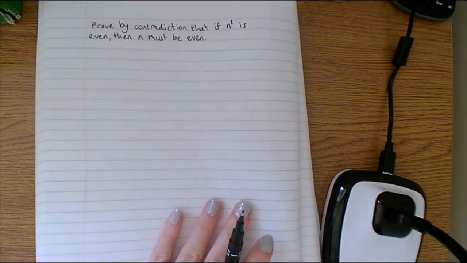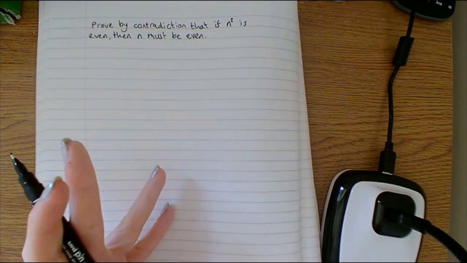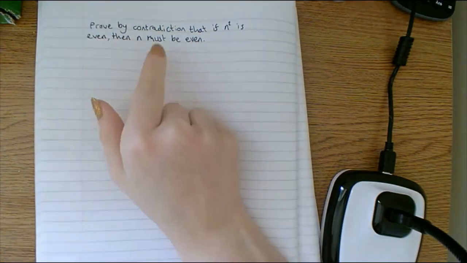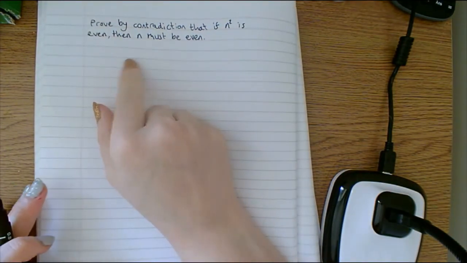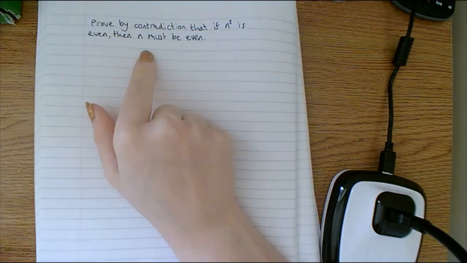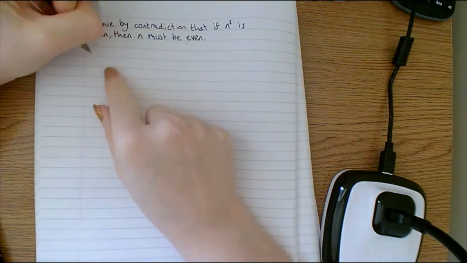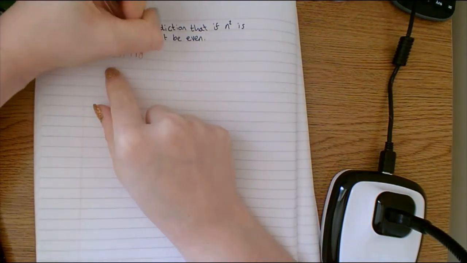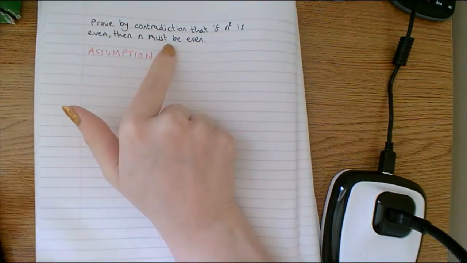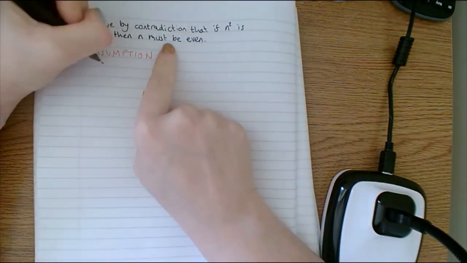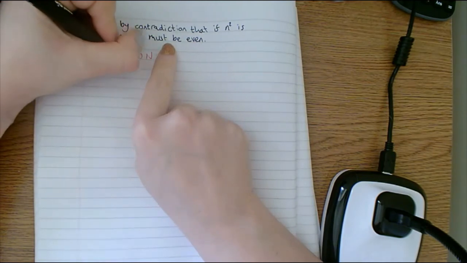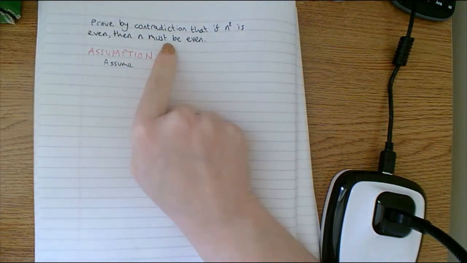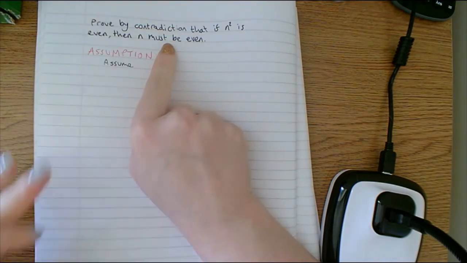Okay, so Year 12, first example in full of proof by contradiction. We have here a proof by contradiction that if n squared is even, then n must be even. So step number 1 is to make an assumption. This is always our first step. And our assumption is going to be the negation of this statement. So we are going to assume that there is a number n such that n squared would be even, but n is not even.